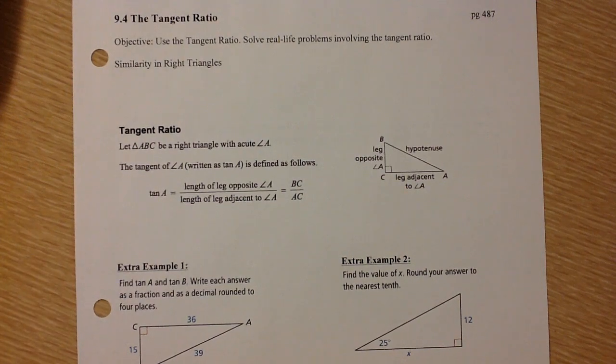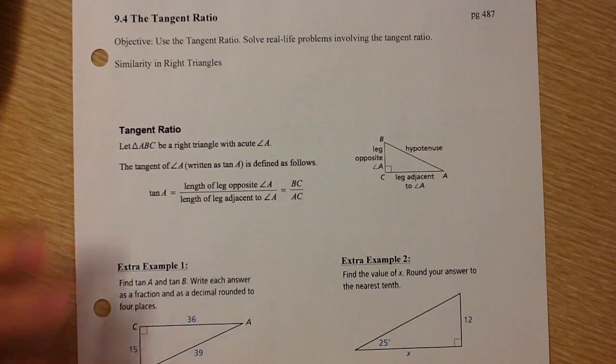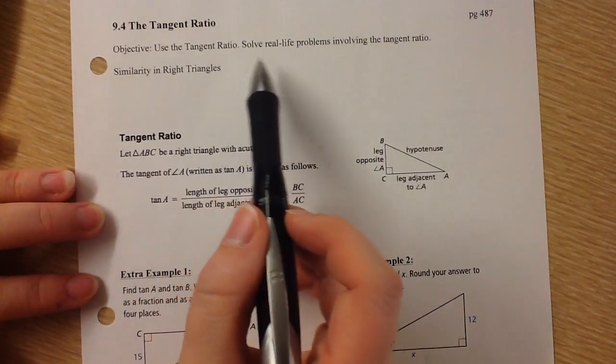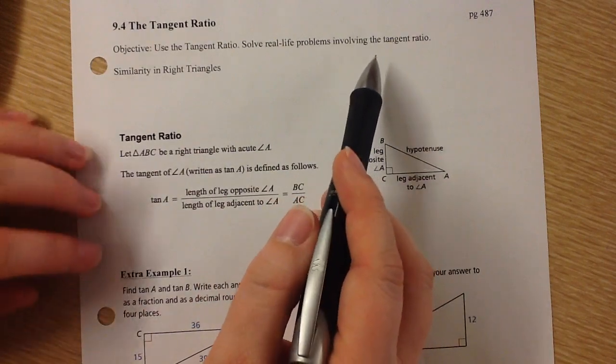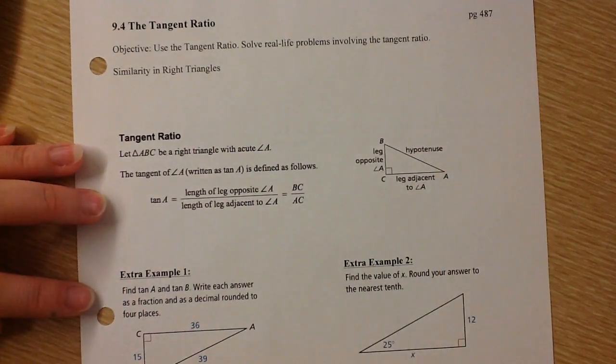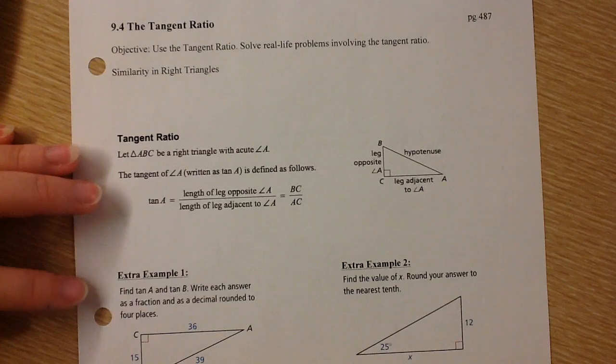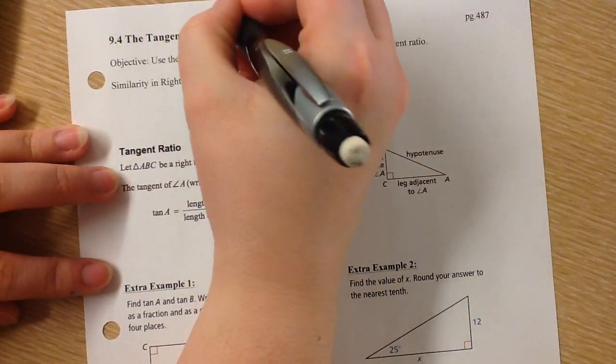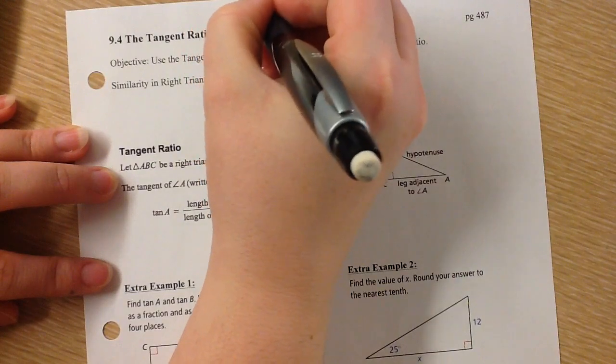Section 9.4, the tangent ratio. Okay, so our objective for this lesson is to use the tangent ratio and solve real-life problems involving the tangent ratio. First we have to figure out what is going on here. This is actually an introduction to what in mathematics we call trigonometry.